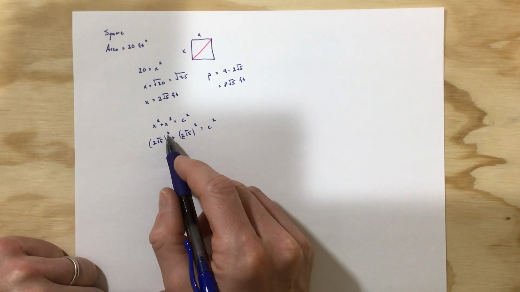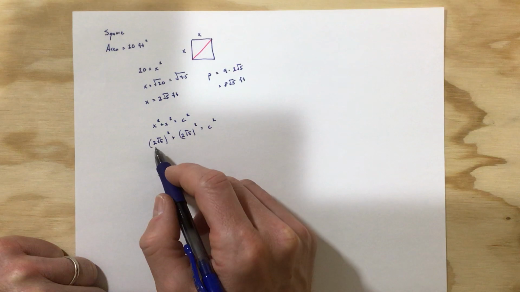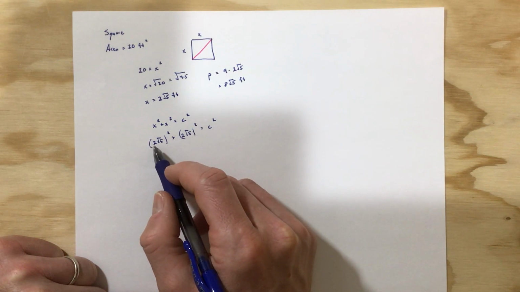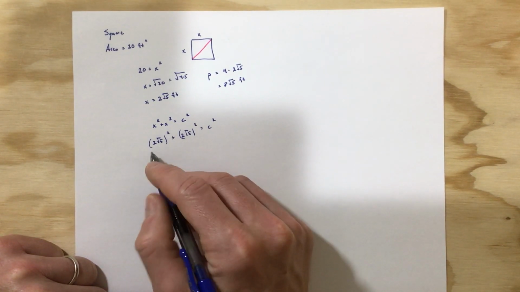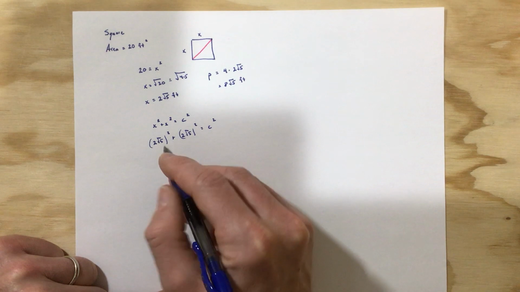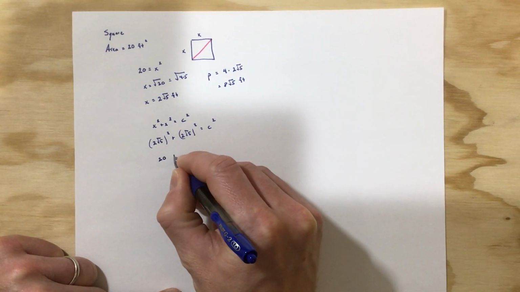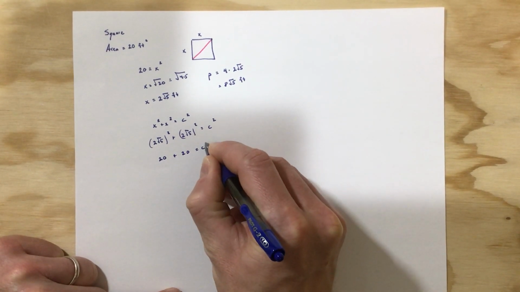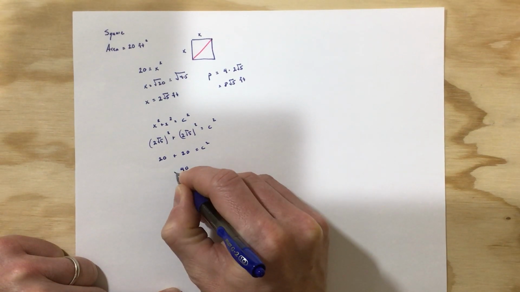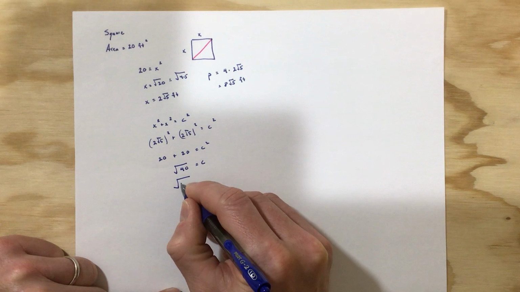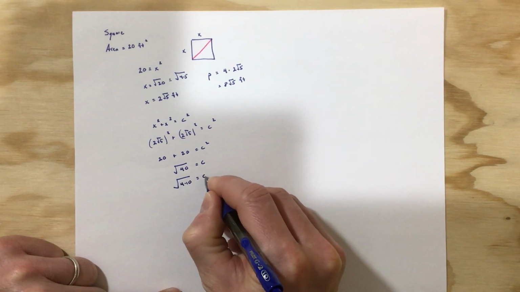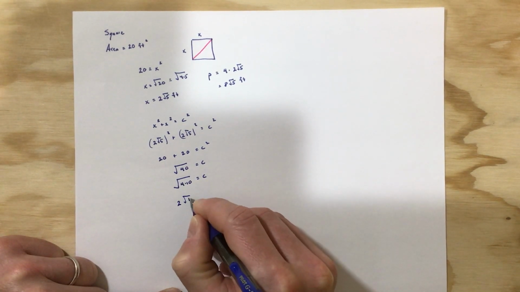Remember, when you square something like this, you have to square both pieces. Squaring 2 radical 5 is squaring the 2 and getting 4, and squaring the radical 5 and getting 5. So 2 radical 5 times 2 radical 5 is 4 times 5, which is 20. So both of these are 20. So that's 40. And then the square root of 40 is the square root of 4 times 10, and I get 2 radical 10.